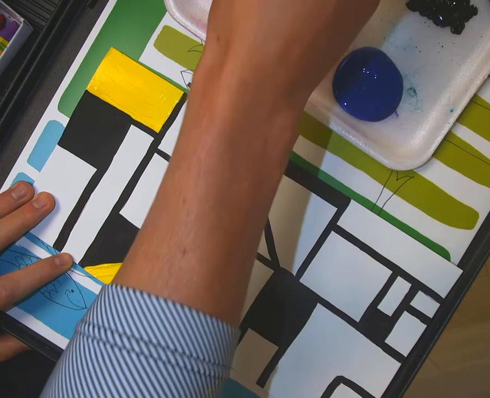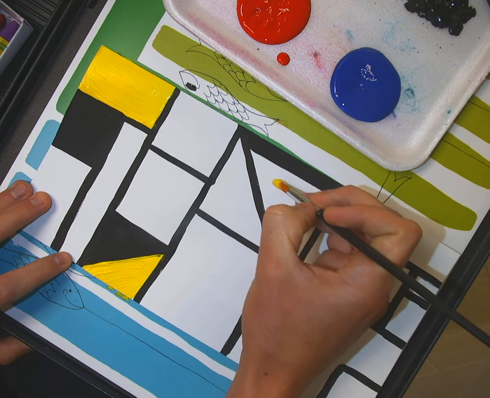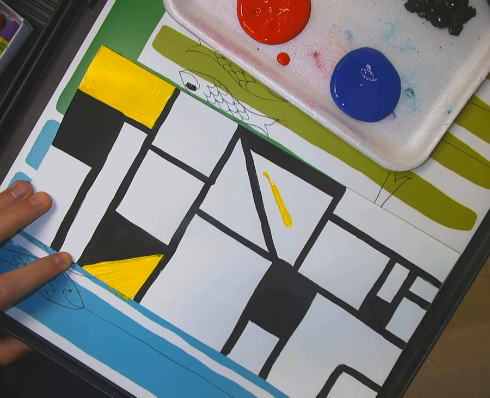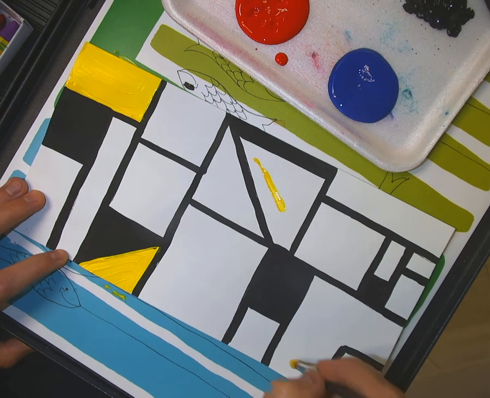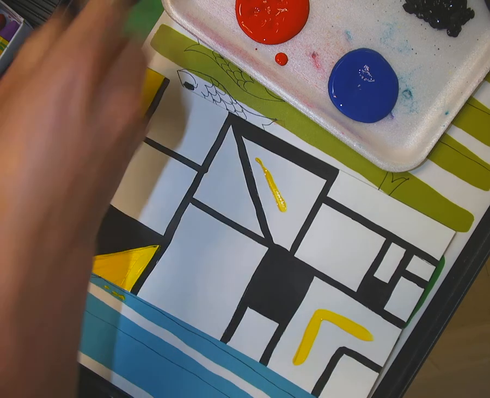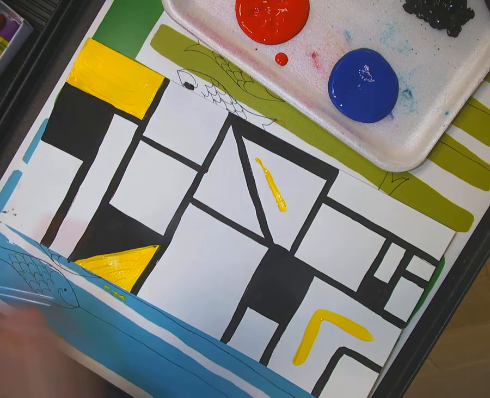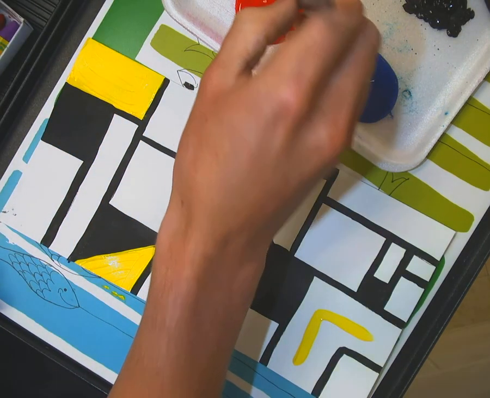So balance, I would maybe get some more yellow here, and maybe just for now I'm going to put a yellow stripe there so I know that one's going to be yellow. Maybe this weird shape's going to be yellow. And then I could move on to my next color and plan ahead for red.